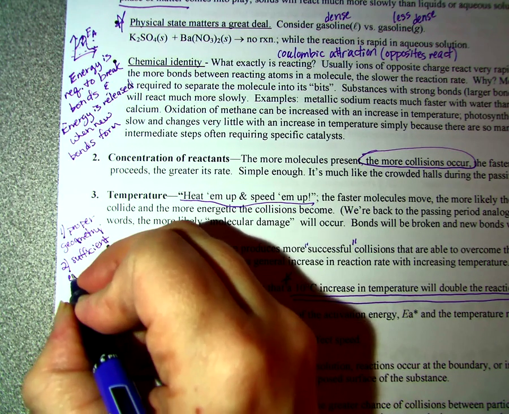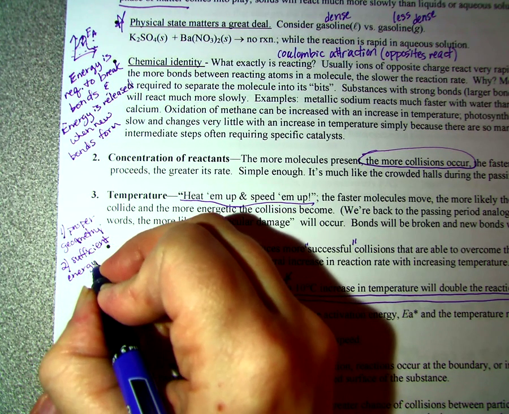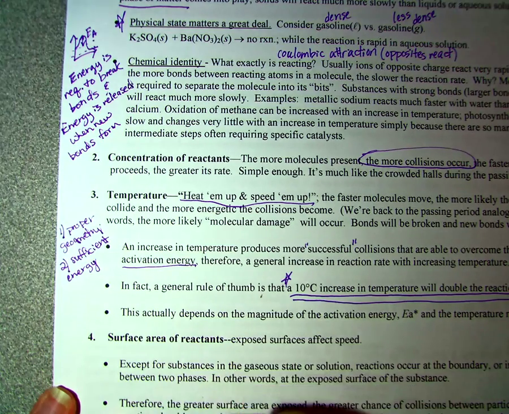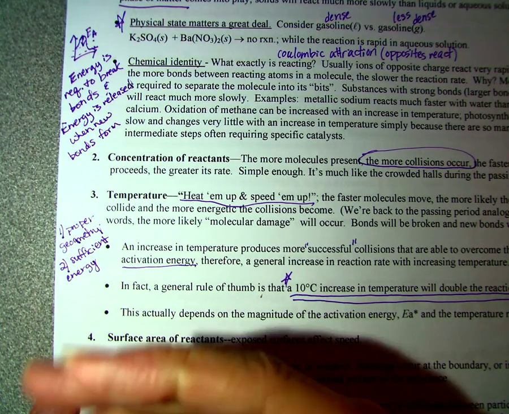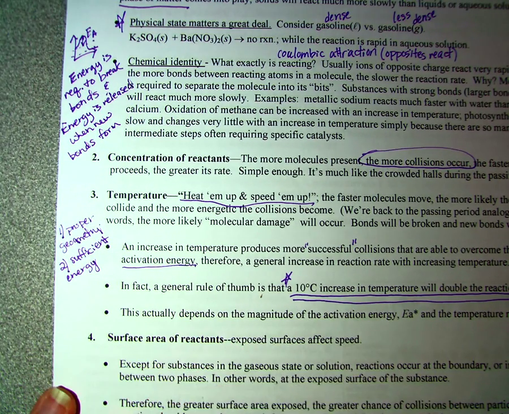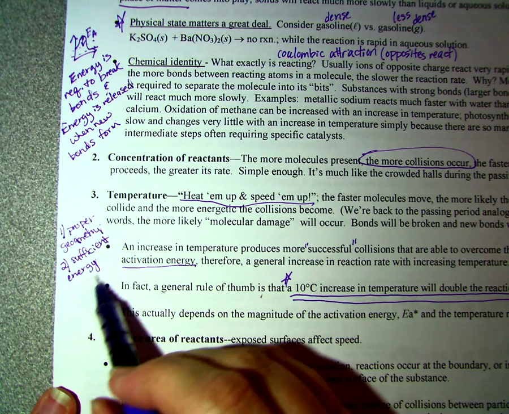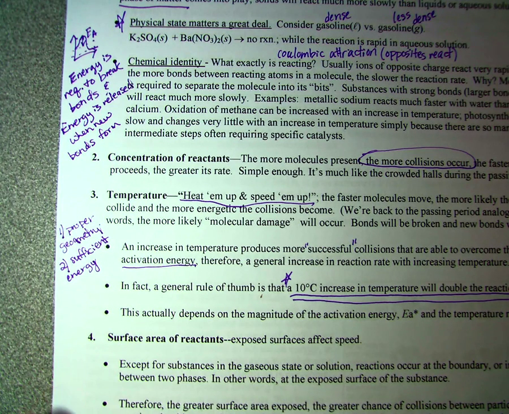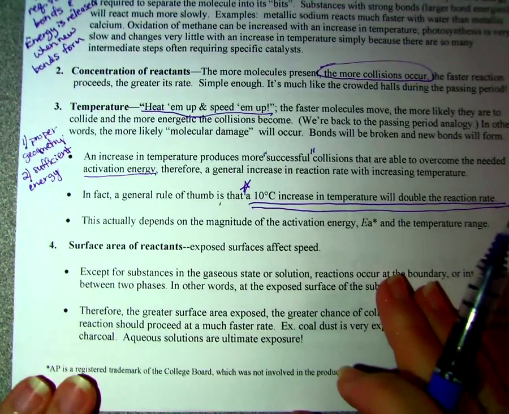So in other words, the molecules have to be turned in the right way so that when they bump into other molecules, they can break the bonds or form new bonds. And you also have to have sufficient energy in the collision for the molecules to hit and break apart and form other bonds.